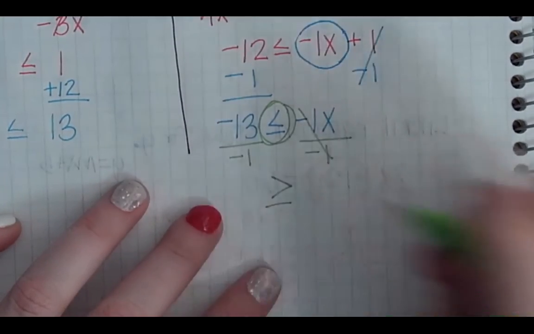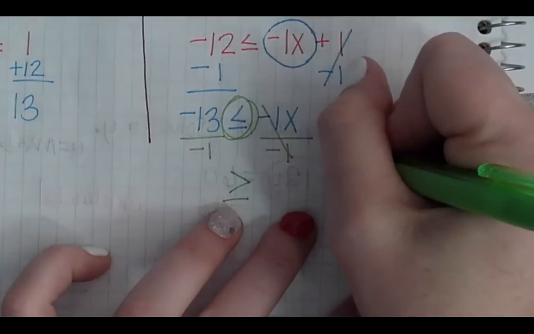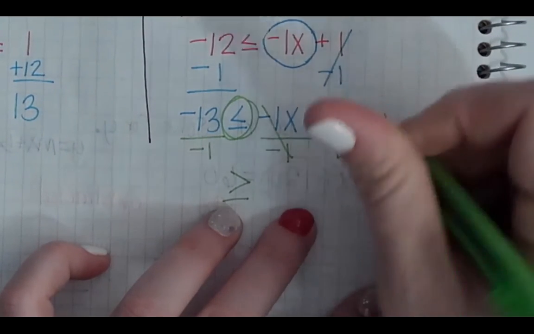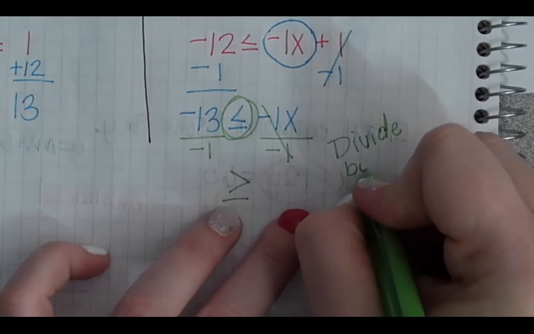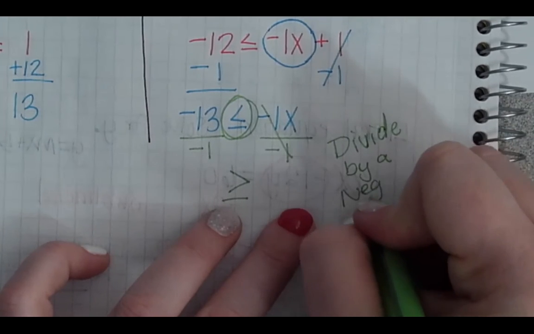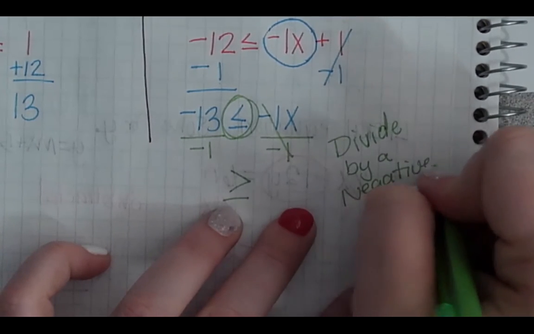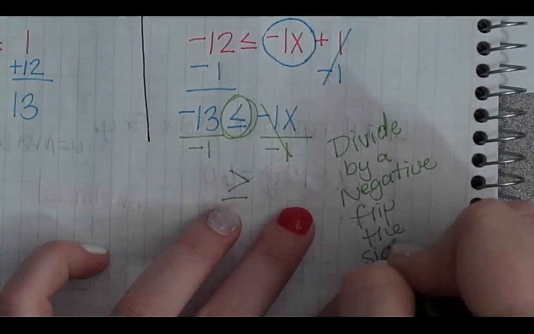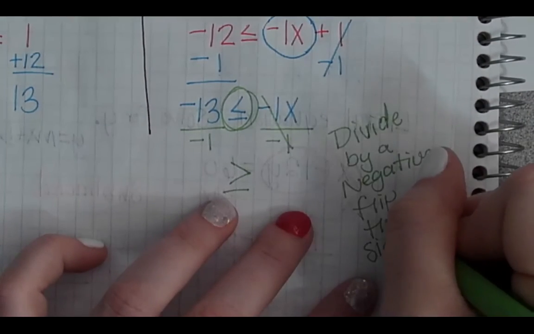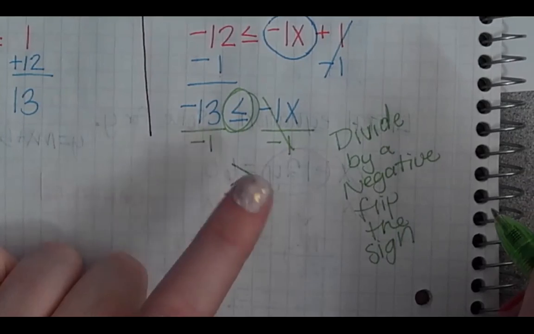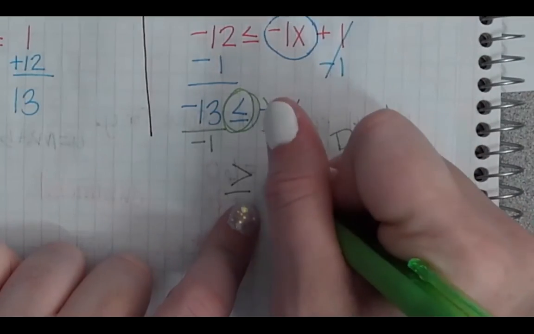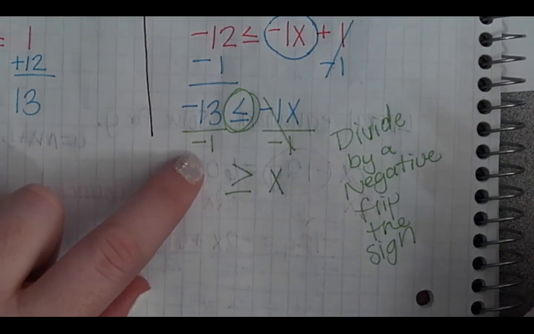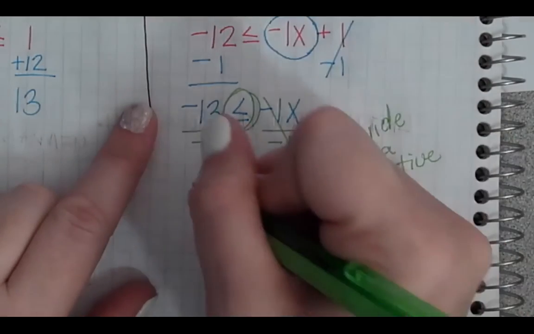So it becomes, and you probably want to write a note, divide by a negative, flip the sign. It still has the or equal to, don't forget to keep that part on there. Bring down the x. What is negative 13 divided by negative 1? Positive 13.